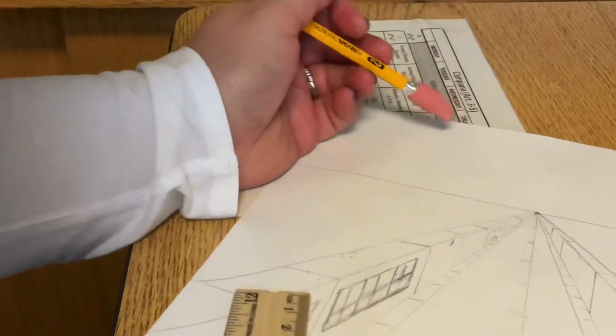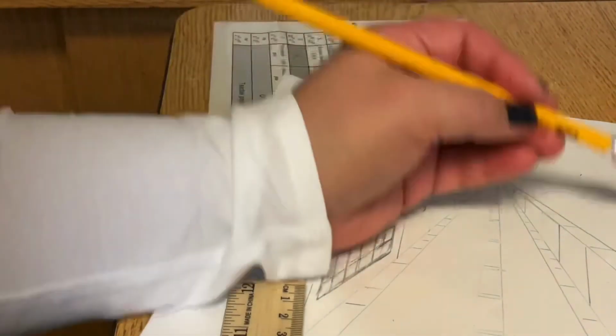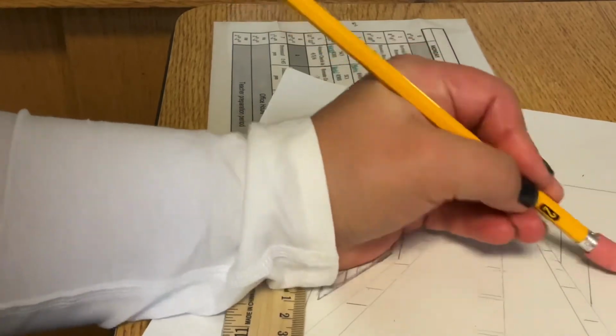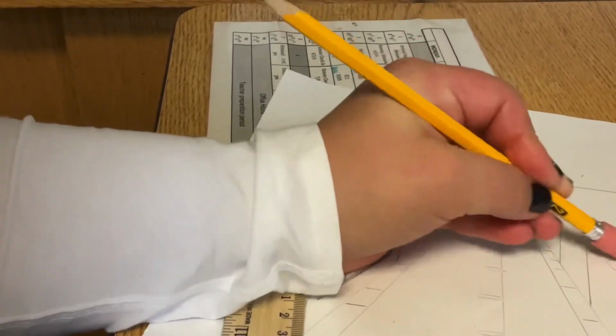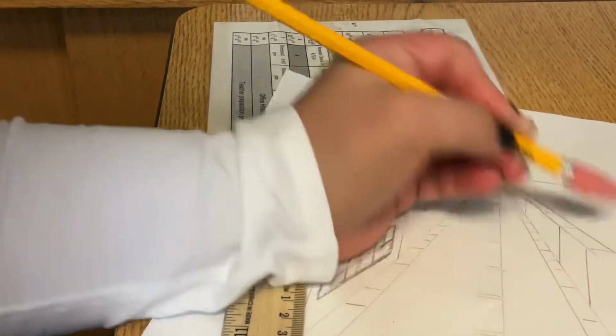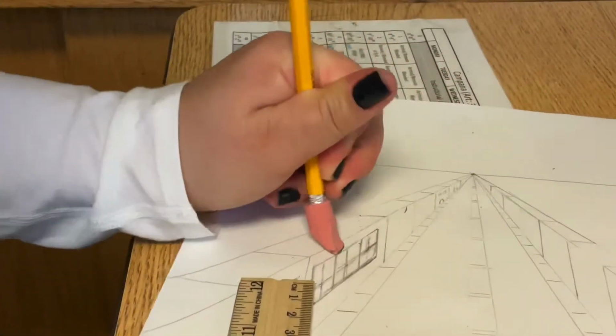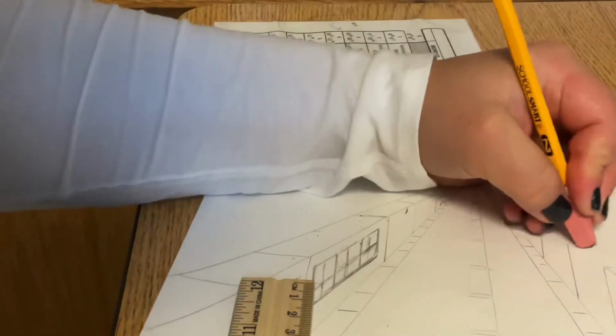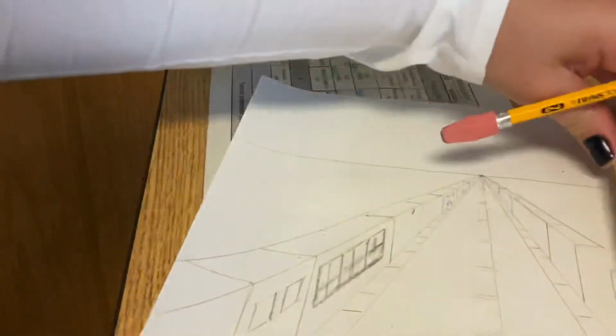Or for example, here, I might want to open this up. Maybe I want to make a gap in between this building and this building. So what I'll have to do is draw the side of this building here.